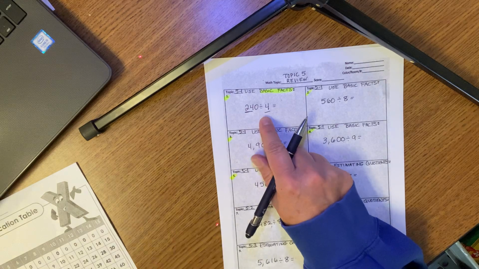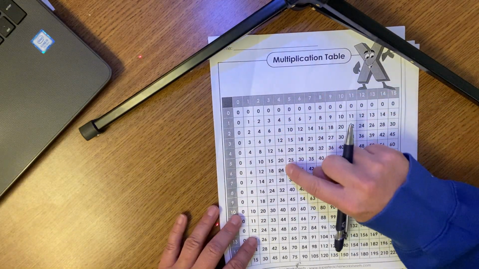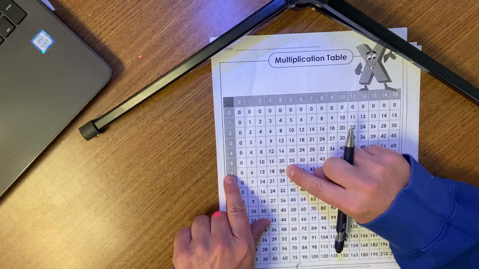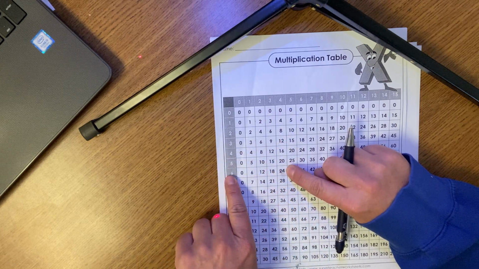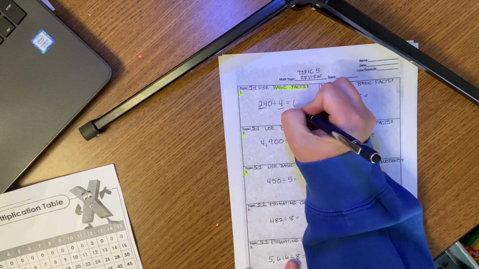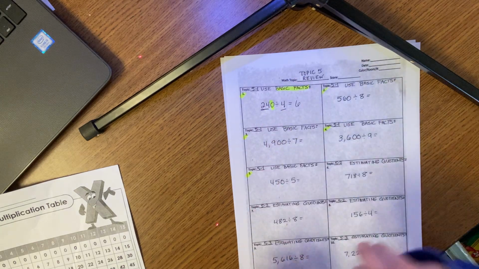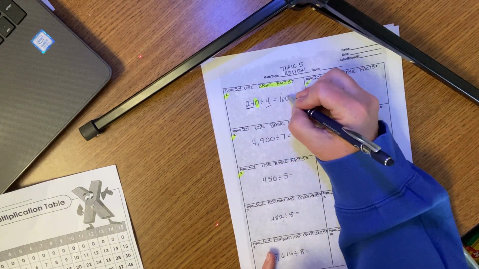Okay, 24 divided by 4. You can use your multiplication table if you need to. So you go to 4, go to 24, and say, okay, 4 goes into 24 6 times. So that would be 6. And then I have to add on whatever zeros I have at the end, so 60.